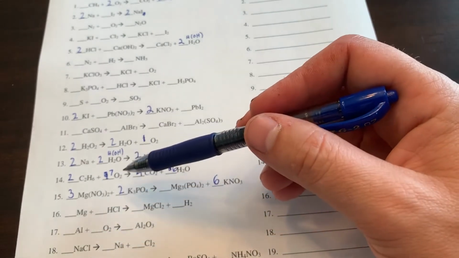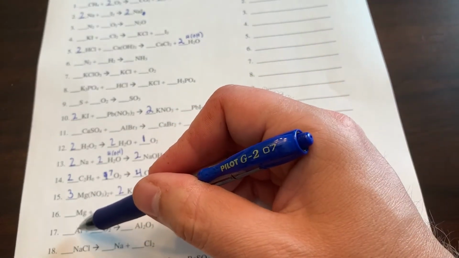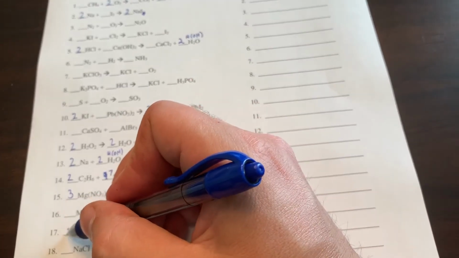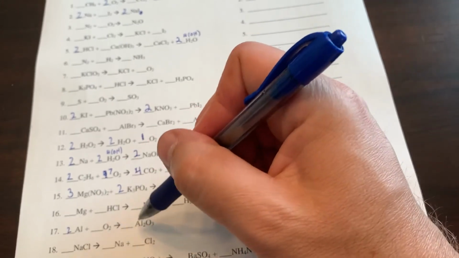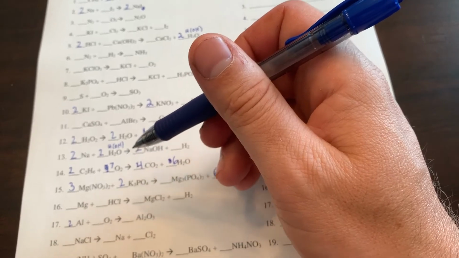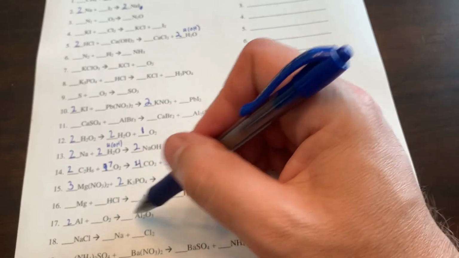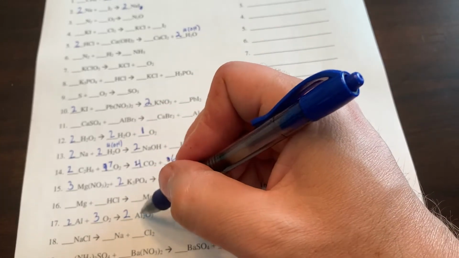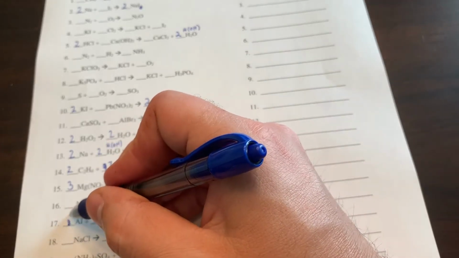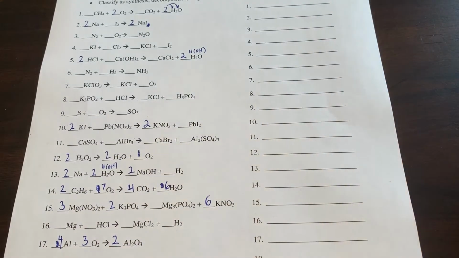Last one I want to show you is number 17, as you have 1 aluminum here and 2 aluminums there. So you put a 2 right there. Then we have 2 oxygens on the left, 3 on the right. Well, the only way to get those oxygens equal is if they all add up to some multiple of both 2 and 3, and the least common multiple between 2 and 3 is 6. So we need our oxygens to equal 6. So that means we're going to have to put a 2 on this side and a 3 on that side. Now that also changes our aluminums. We now have 4 aluminums over here, so we put a 4 there. Then, when it comes to classifying reactions, I'll address that in just a minute.